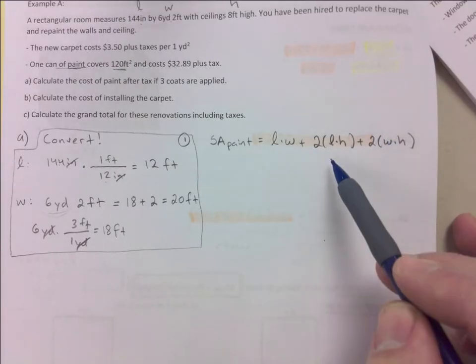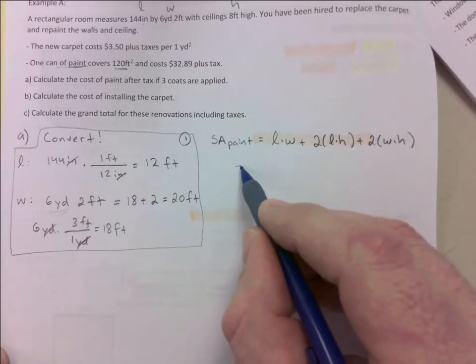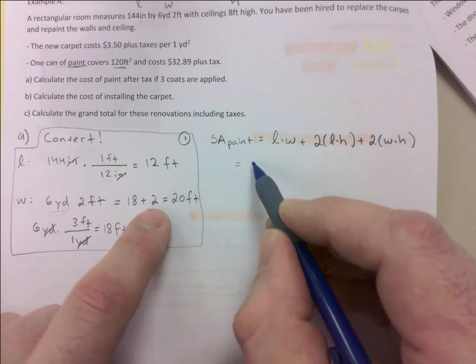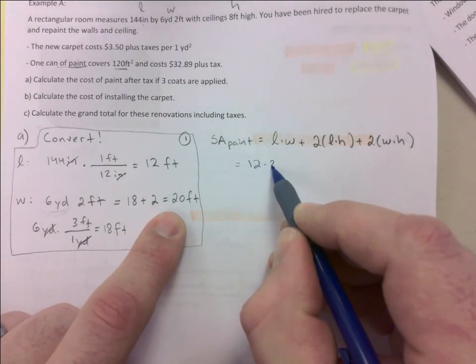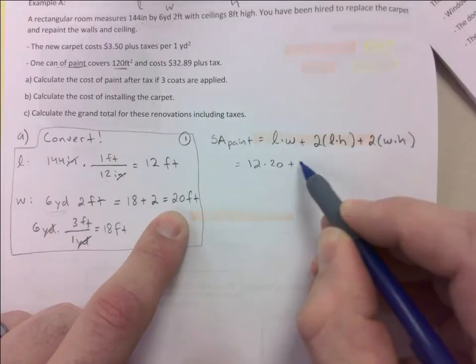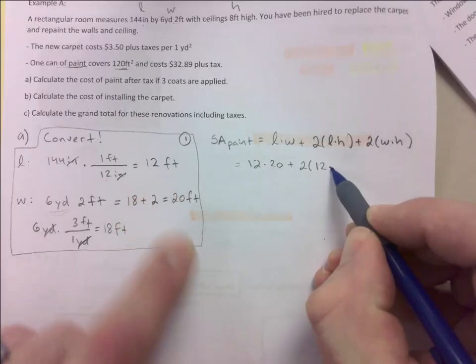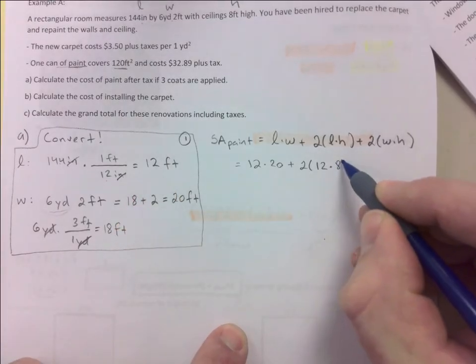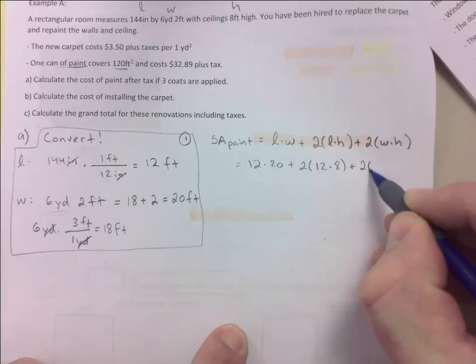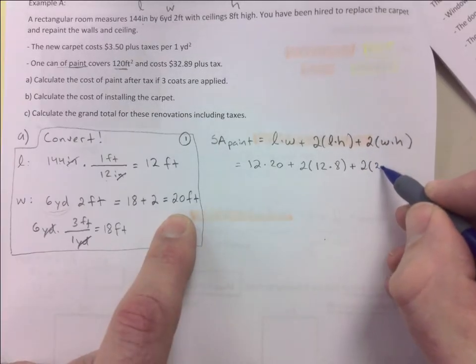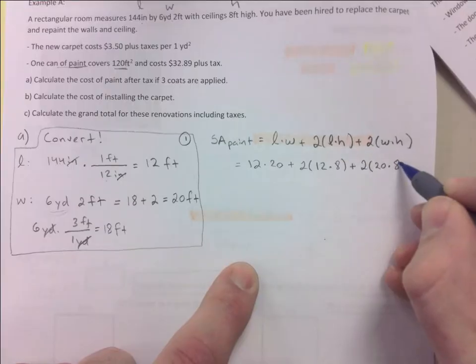If you want to substitute in right away, that's fine. So here we go. Length times width. So that's 12 times 20 plus 2 times length times height. The height is 8 feet plus 2 times width times the height, which is 8 feet.